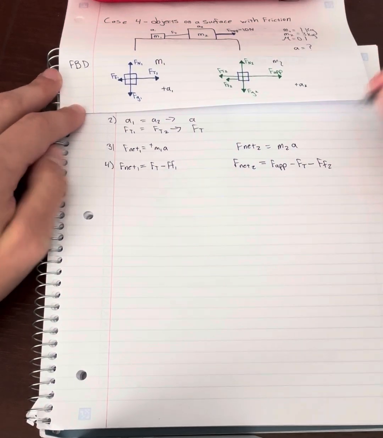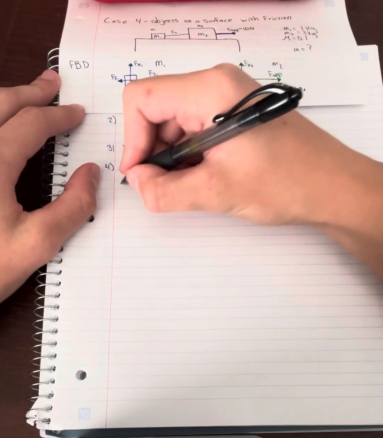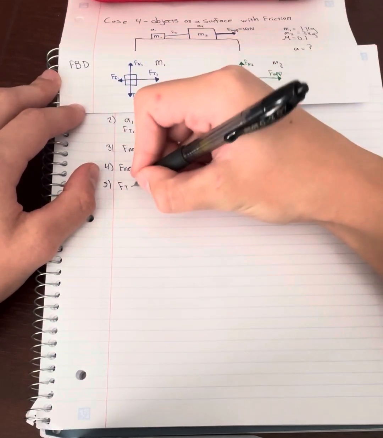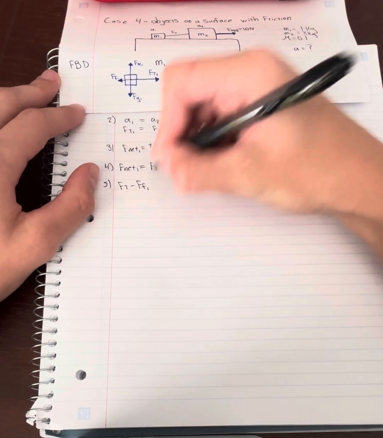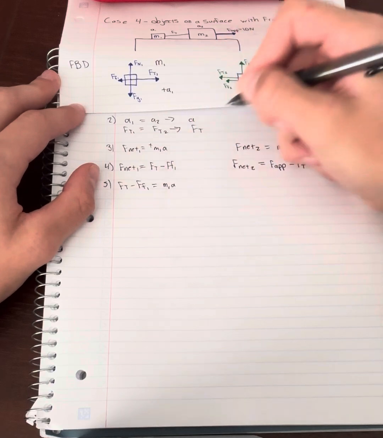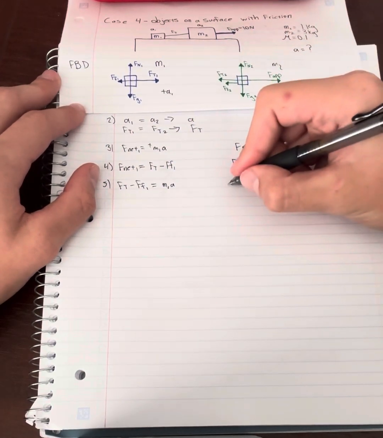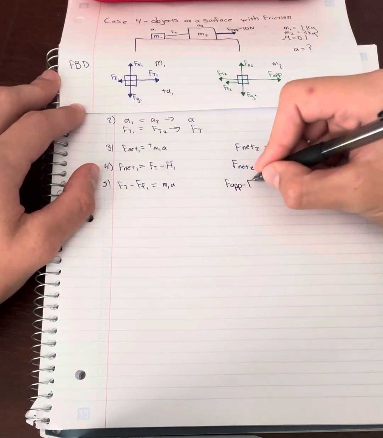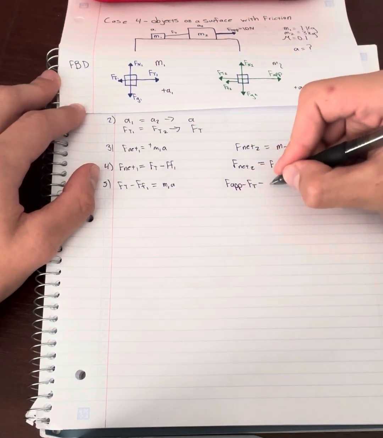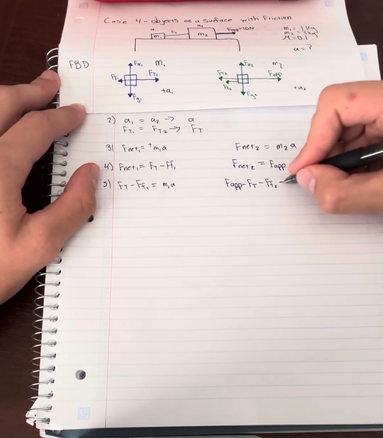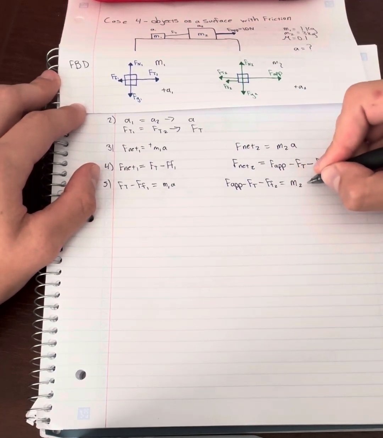I'm going to equate these equations. So, step 5. Force of tension minus force of friction is equal to M1A. The applied force minus force of tension minus force of friction is equal to M2A.